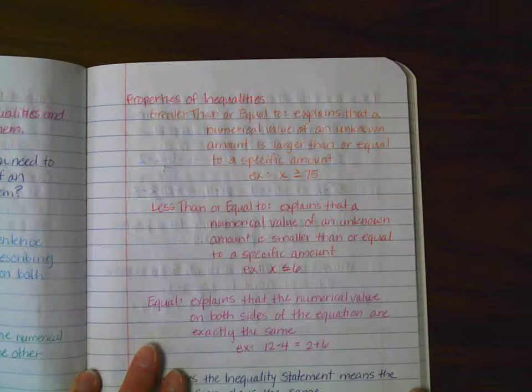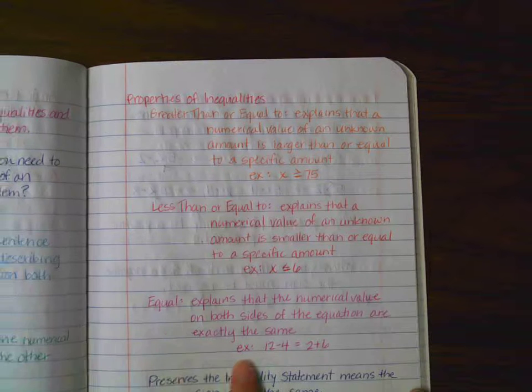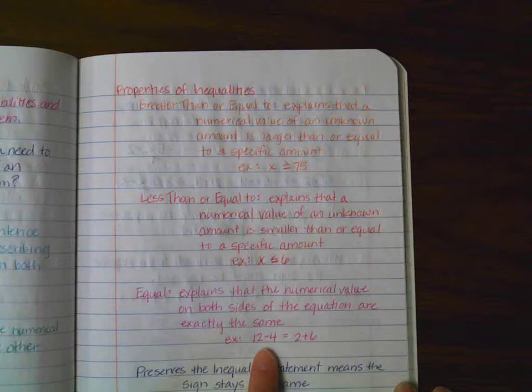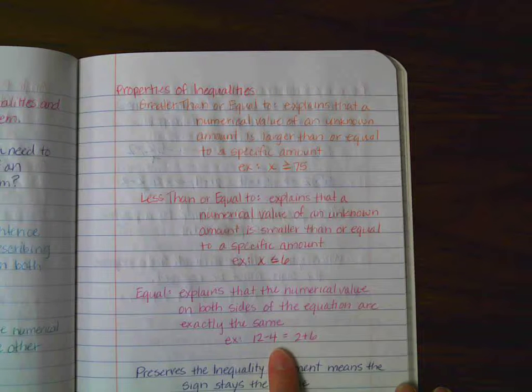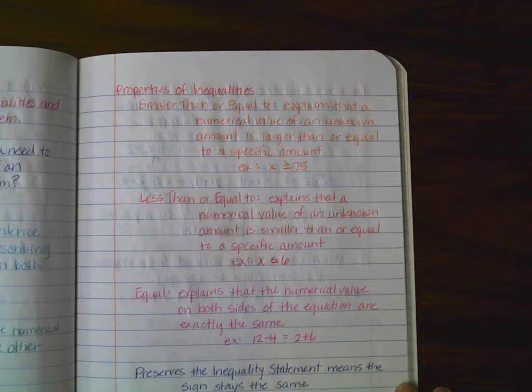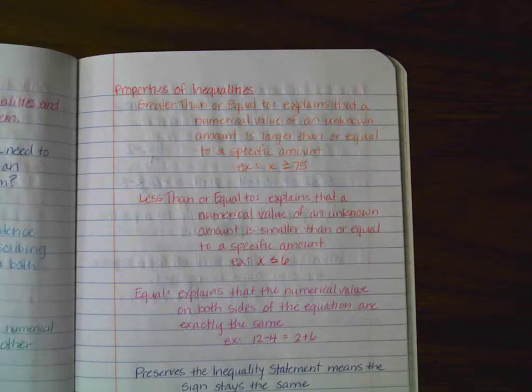Equals is a symbol that explains the numerical value on both sides of the equation are exactly the same. So for example of this, we have 12 minus 4 is equal to 2 plus 6. And we know that's true because 12 minus 4 is 8. 2 plus 6 is 8. So these two sides of the equation are equal because they have the exact same amount on both sides.